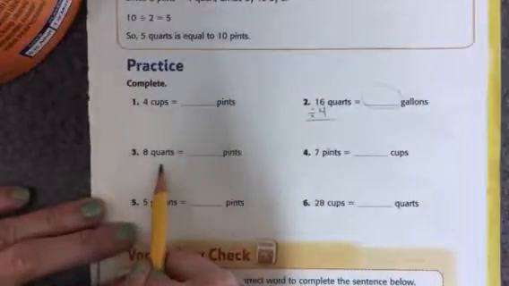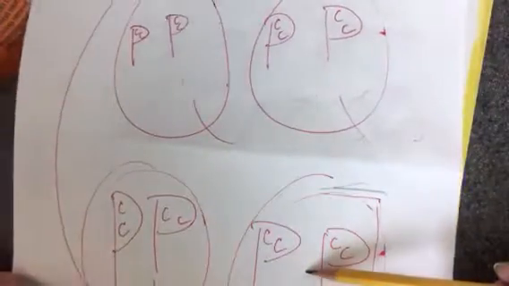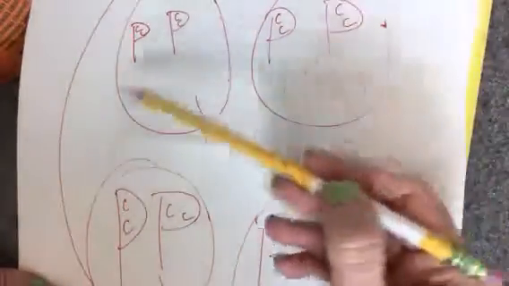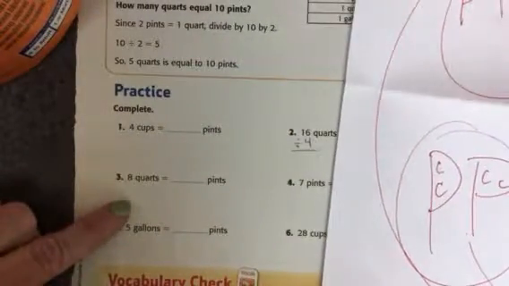Okay, looking at the next one. 8 quarts equals how many pints? Okay, well on this one I have 1, 2, 3, 4 quarts. So I'll have to take this gallon, 4 quarts, and then times by 2.